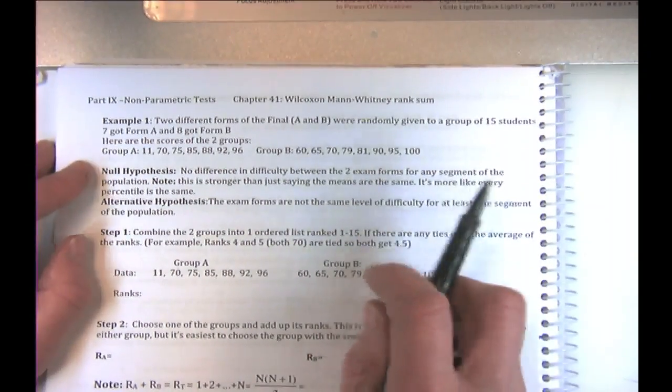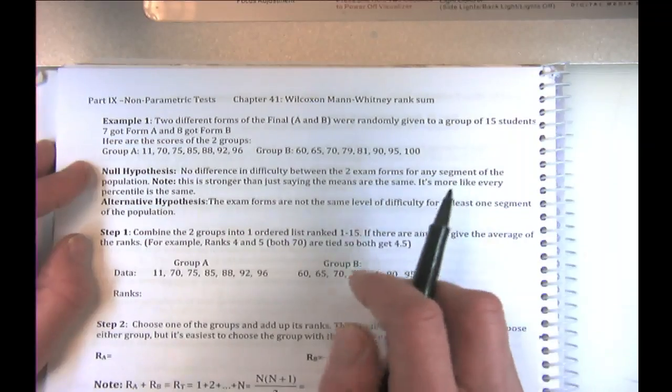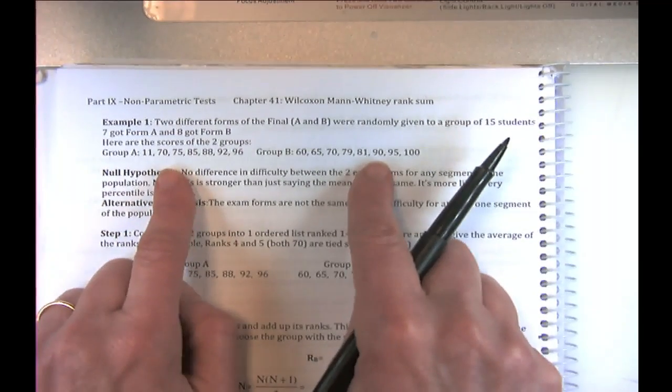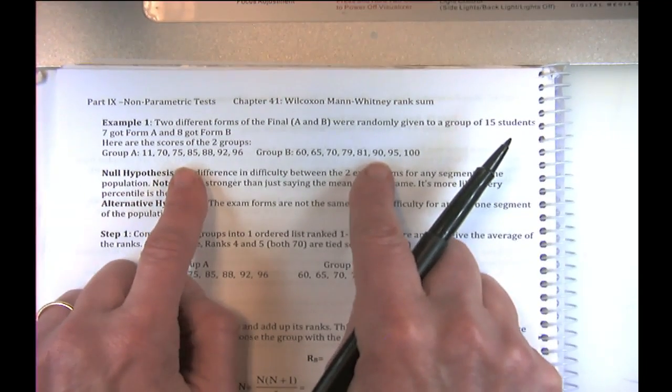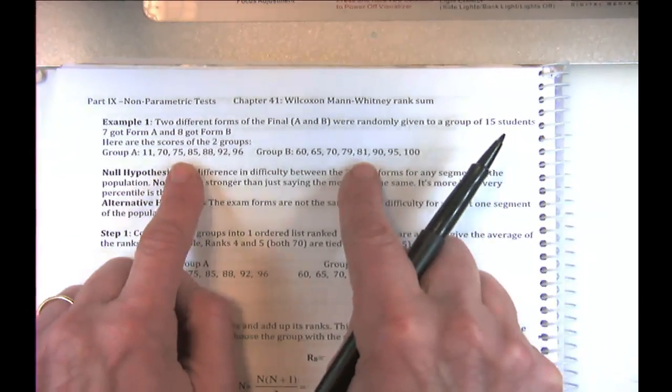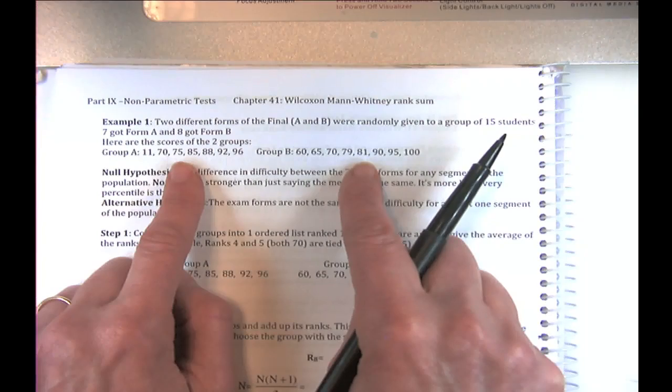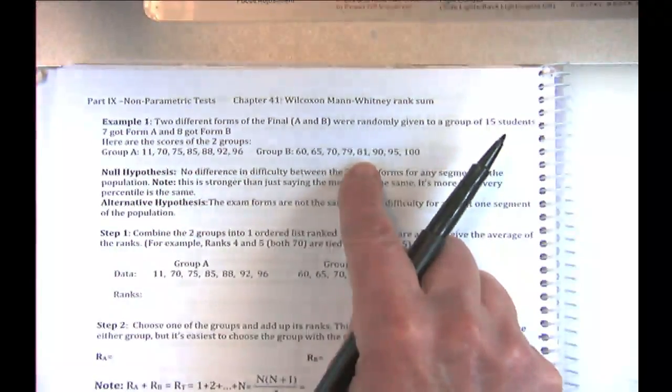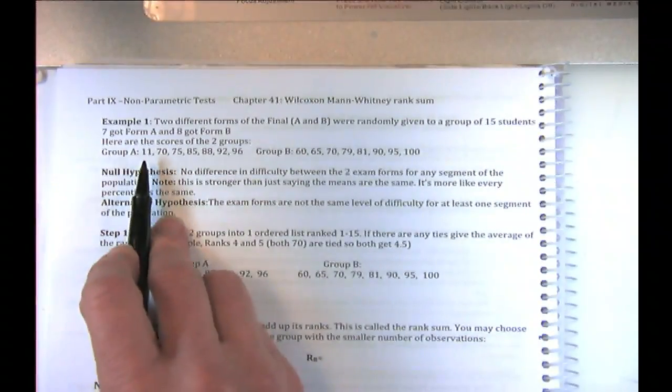Now, it would be problematic to do a 2-sample test. These are small samples, so you'd think, oh, could we do a t-test? But I pretty much know that my finals are not normally distributed. I mean, they have a long left-hand tail. Look at that.